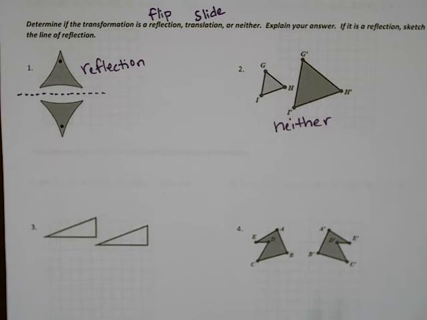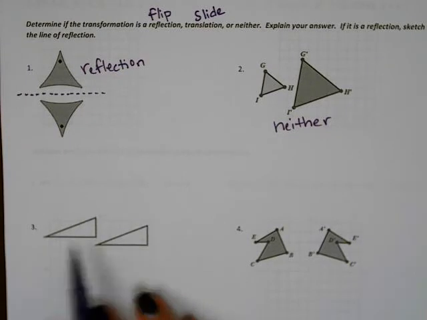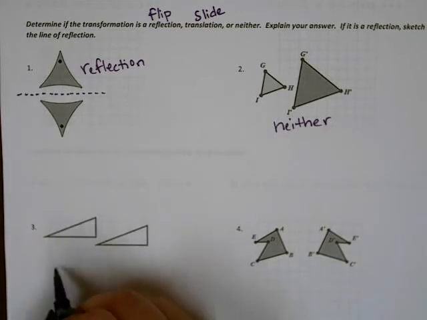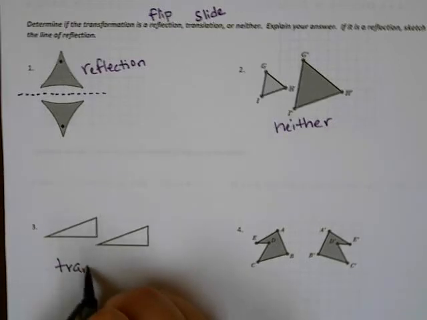For number 3, those look to be the same size to me, and all we did was take it and slide it to the right. So if it's a slide, we know it's a translation.